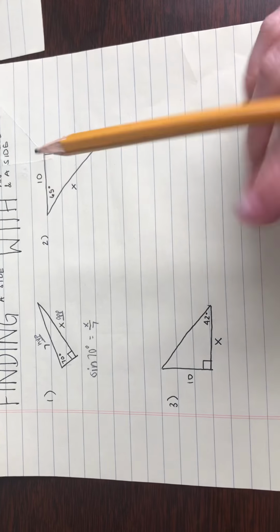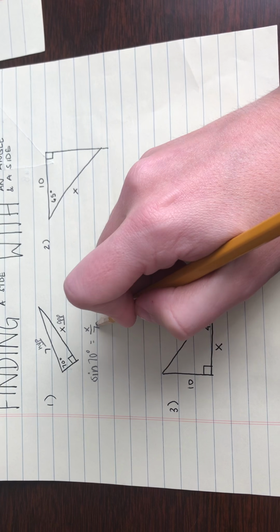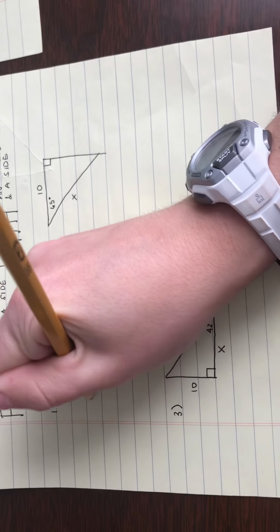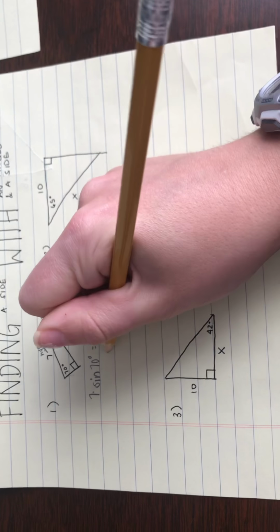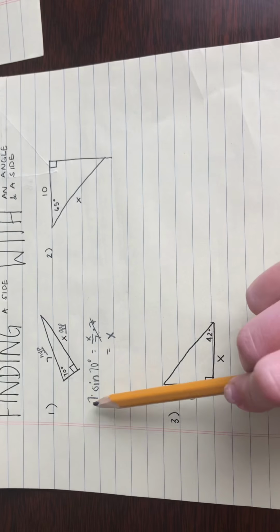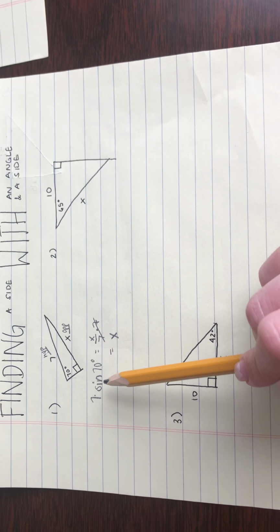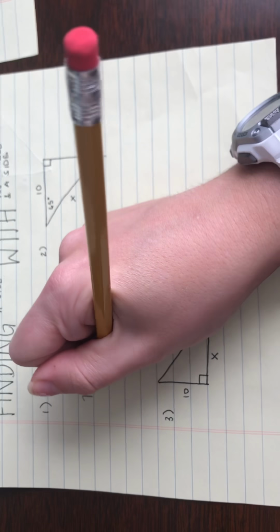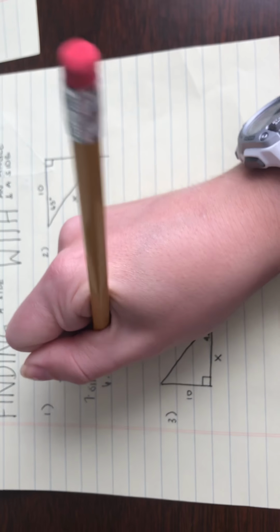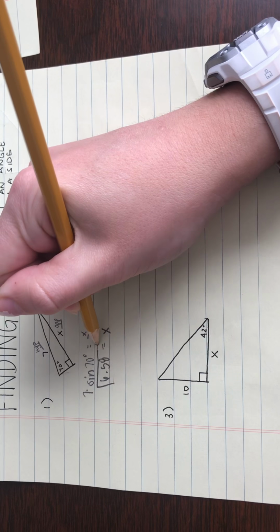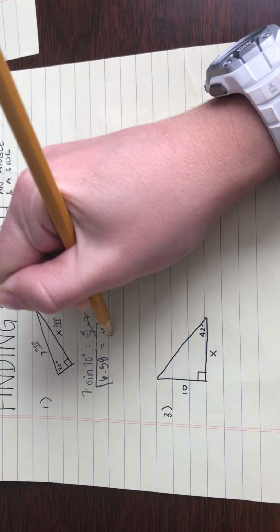Now we're going to solve. So x is divided by 7. To get x by itself, we must multiply each side by 7. So that cancels. x is on this side, and we're doing 7 times sine of 70 degrees. If you plug that in the calculator correctly, you're going to get 6.58. These are decimals. I want you to round it to 2 decimal places when you're dealing with sides of a triangle.